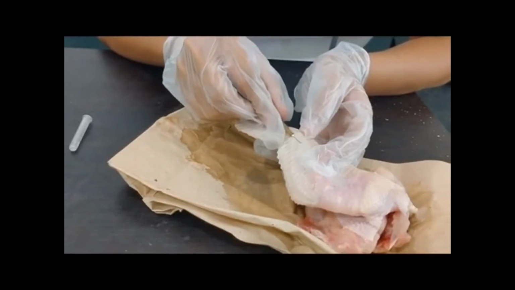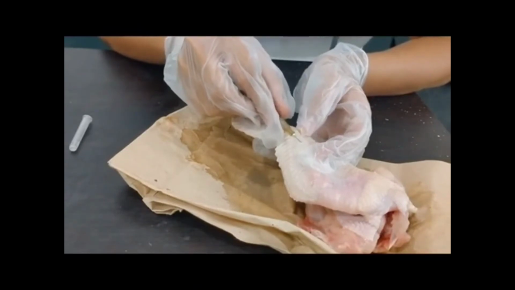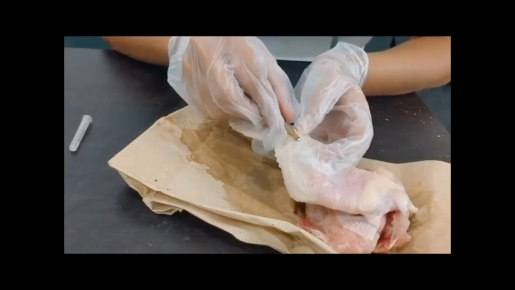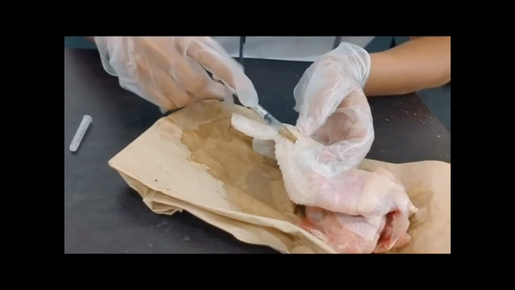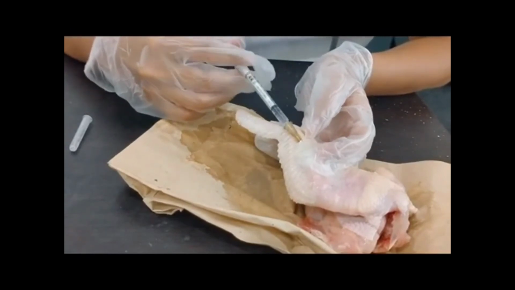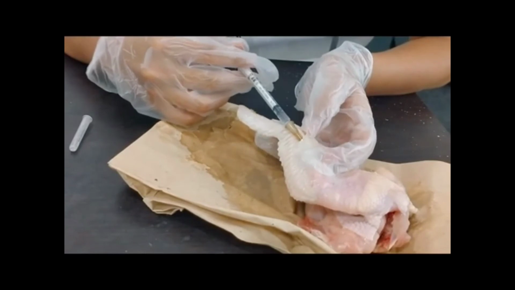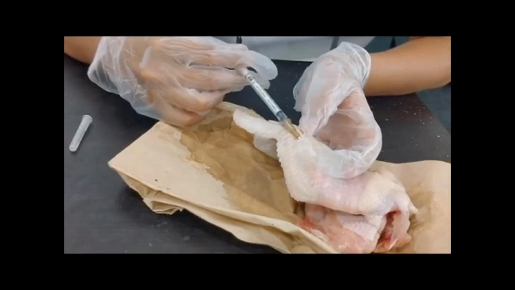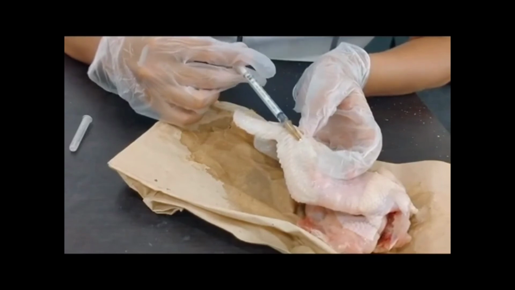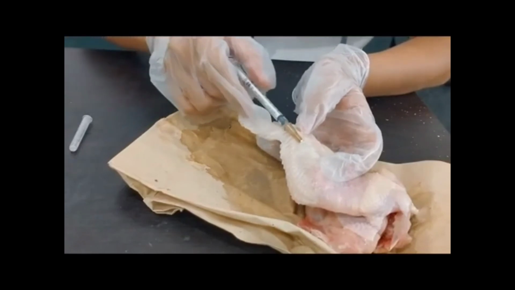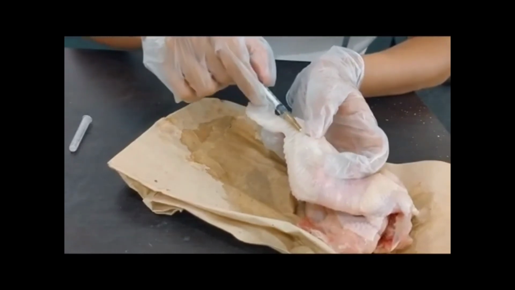So for intradermal, we will inject it at a 15 degree angle to our patient. This is a skin test. And now push the plunger of the tuberculin syringe. That's it. After that, let us now pull out the tuberculin syringe.